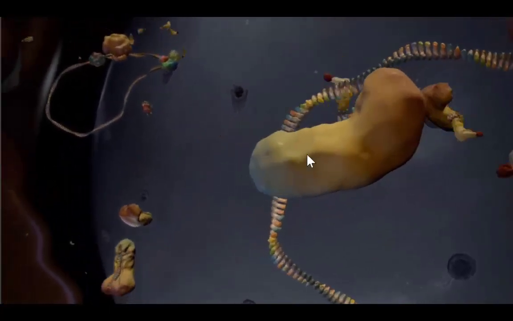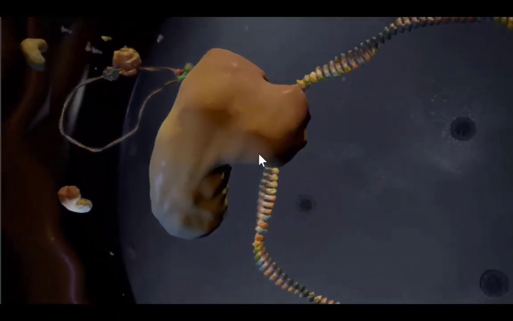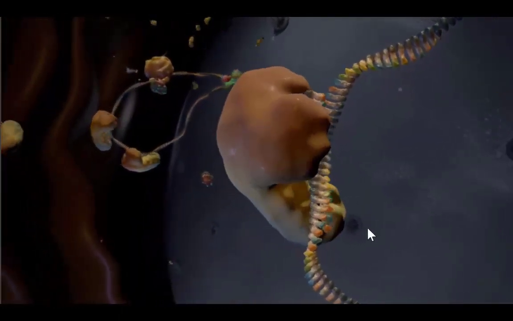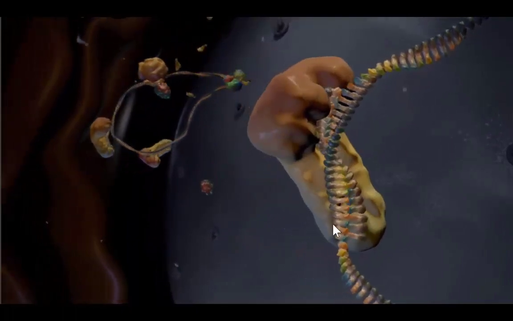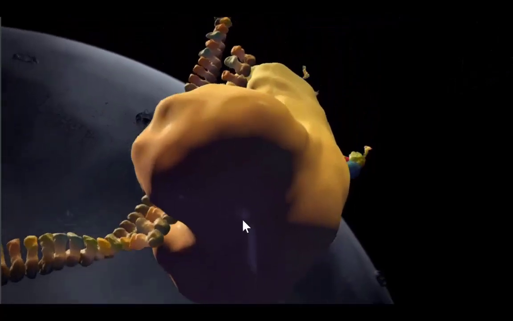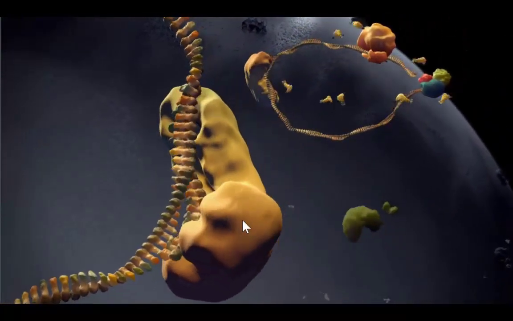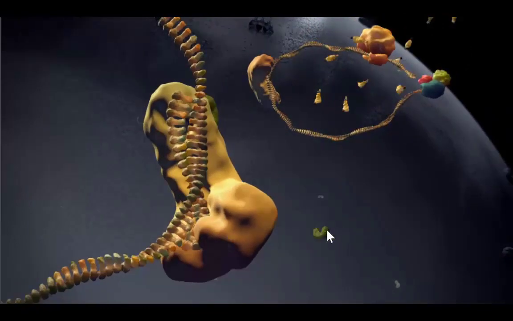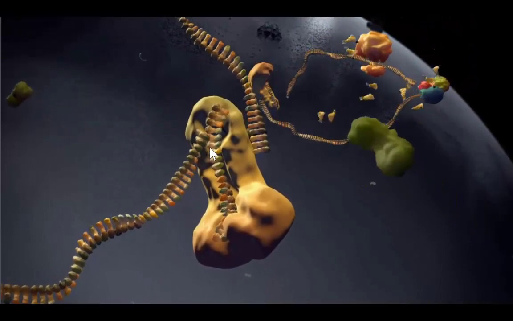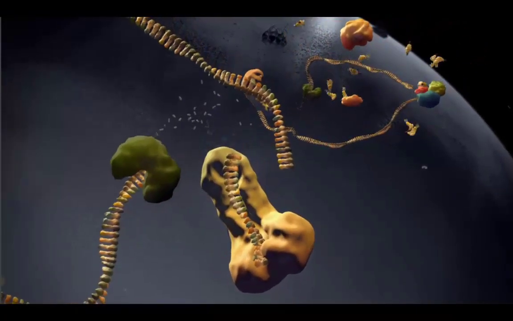And then RISC contains this one guide RNA, and finds the exactly matching sequence from mRNA. Once it finds its mRNA, then it binds to this mRNA. Eventually, this RISC cleaves this mRNA, killing the signal of protein synthesis. Once mRNA is cleaved here, it can be digested by other enzymes, and then the signal is off.